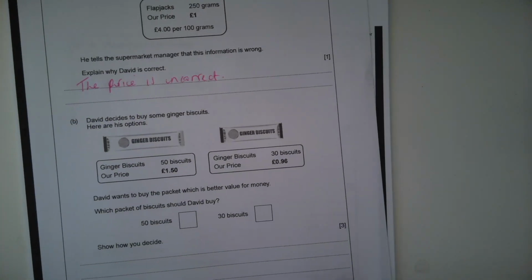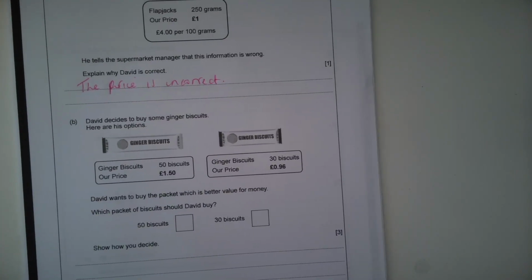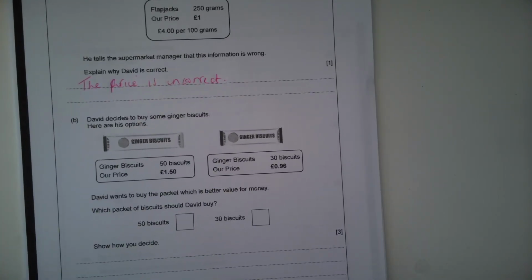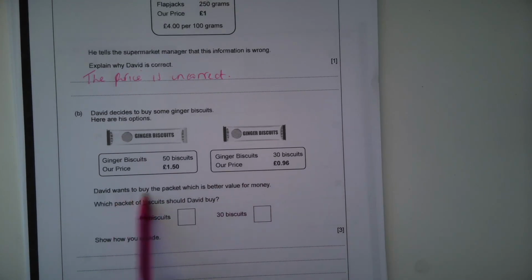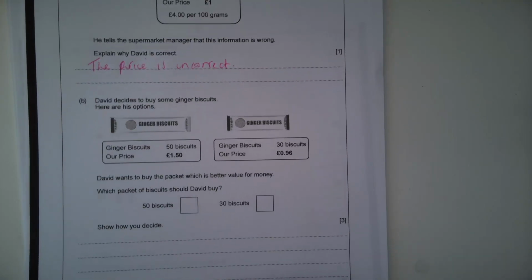Part B. David decides to buy some ginger biscuits. Here are his options. 50 biscuits for £1.50, 30 biscuits for 96p. David wants to buy the packet which is better value for money. Which packet of biscuits should he buy? 50 biscuits or 30 biscuits?